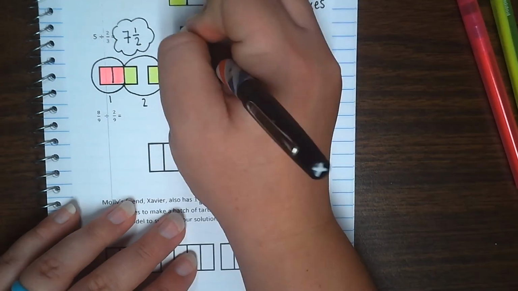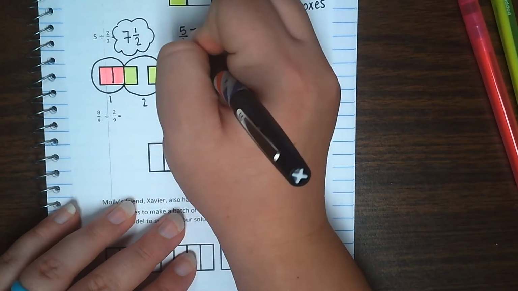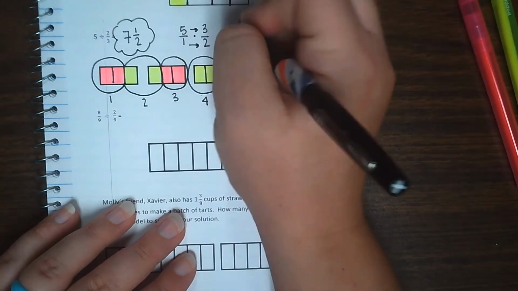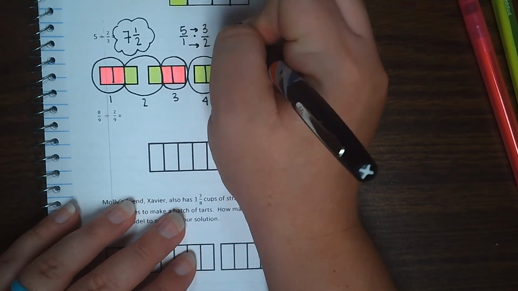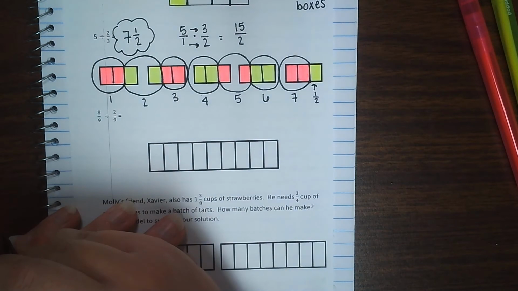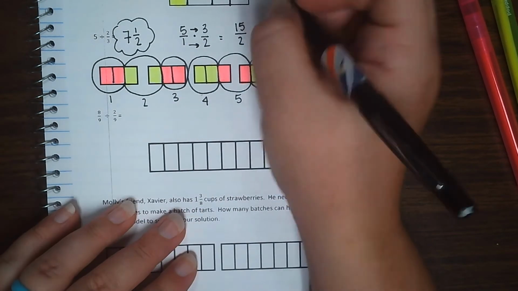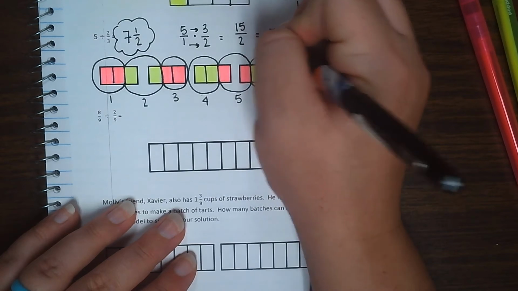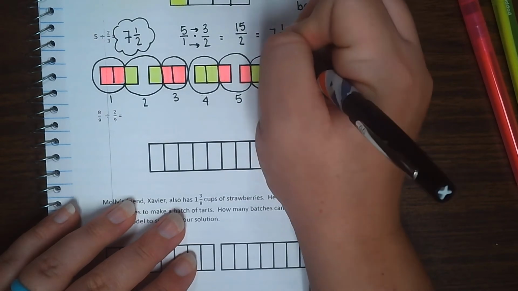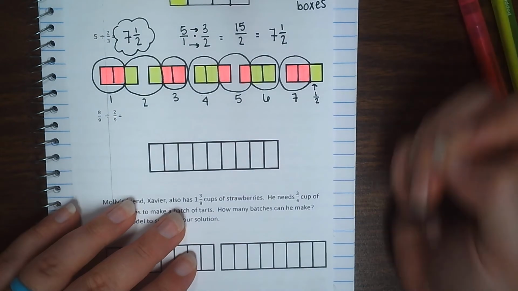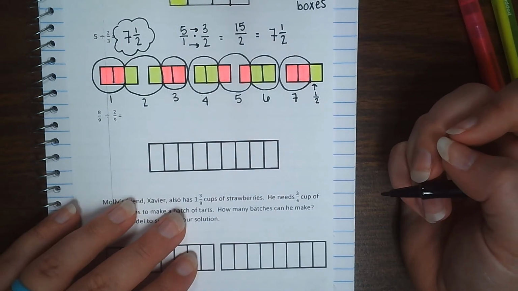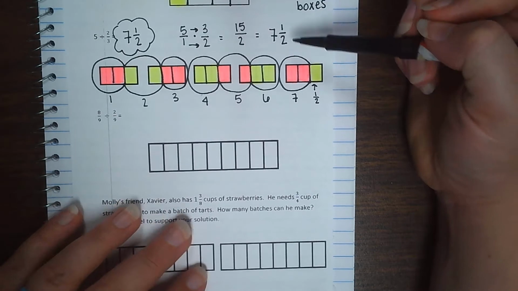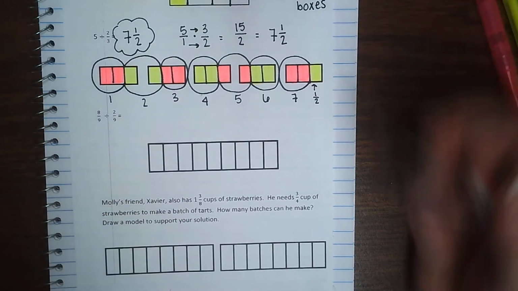Then if we multiply straight across, that would give us 15 halves. And I know that 2 goes into 15 7 times, with 1 left over, and our denominator stays the same. So I have proven our model mathematically.